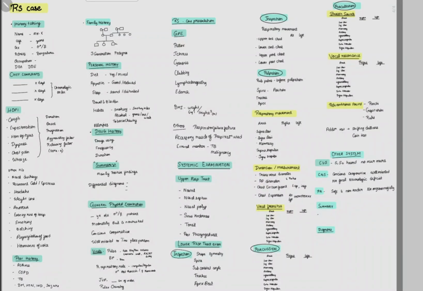Respiratory case is quite simple when it comes to case performance. All we have to do, apart from normal general examination, is know the history of presenting illness thoroughly, especially the cough part and the dyspnea, wheeze part. All this definition and causes, be thorough with it.